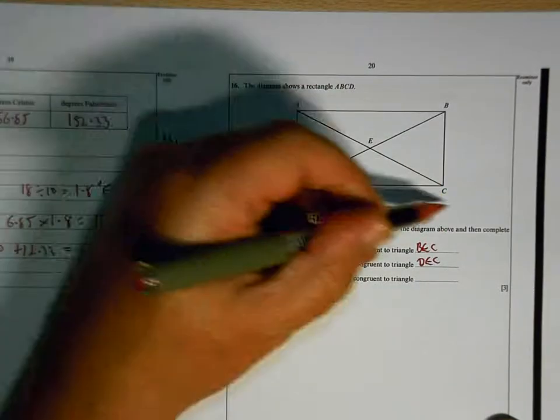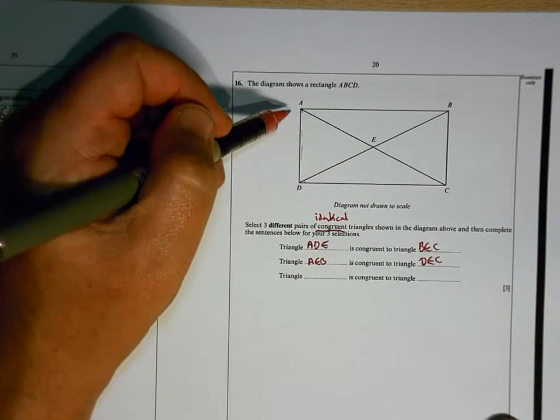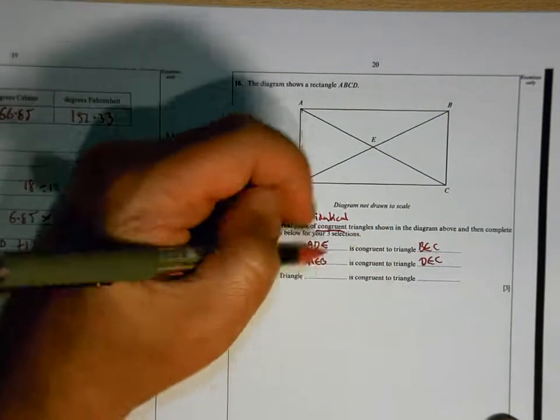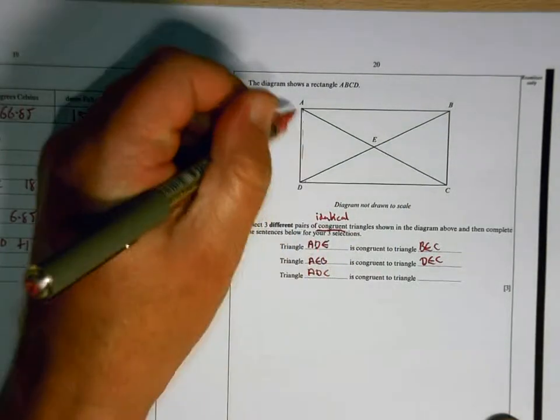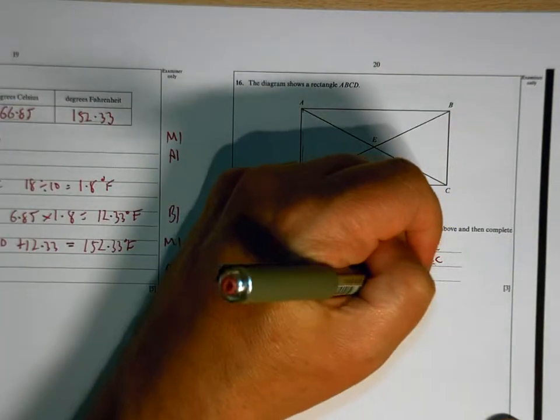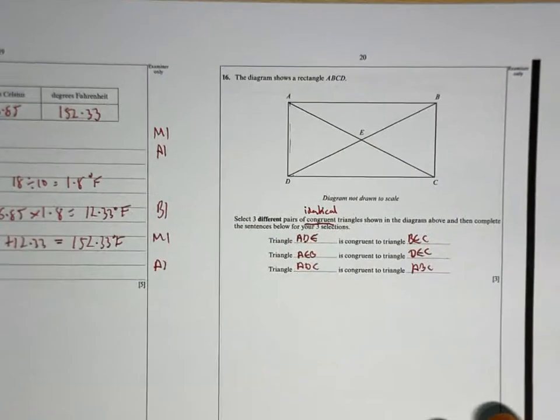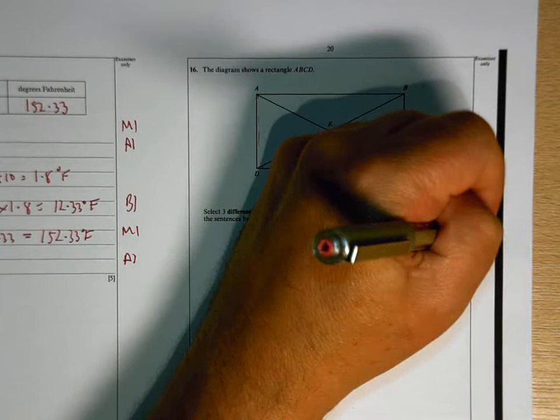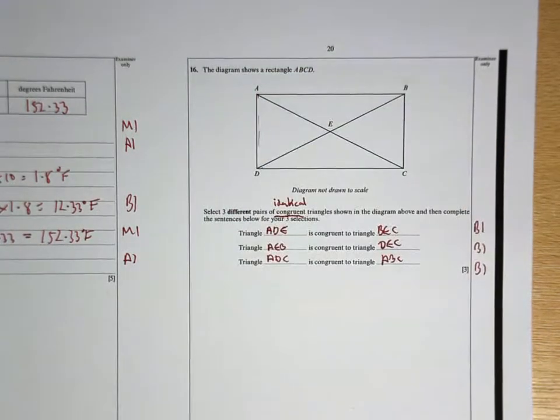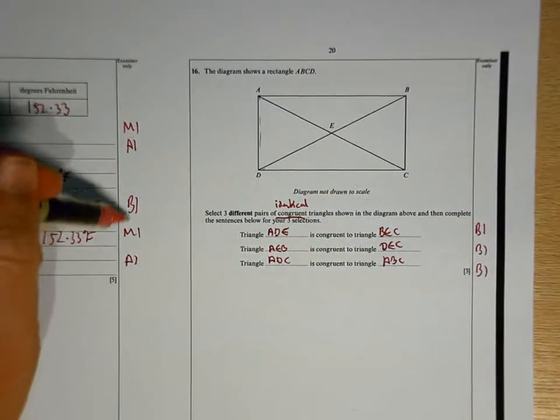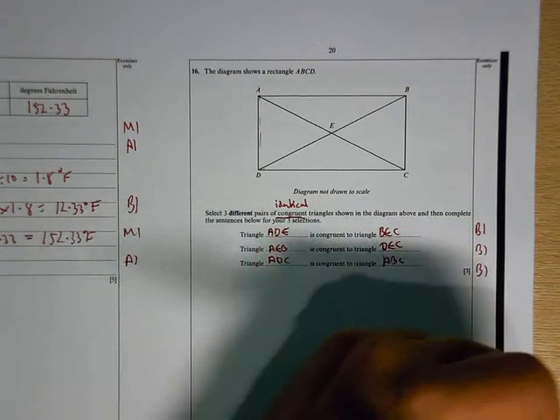And then we've got these right angle triangles which are identical too. So we've got ADC, which is identical to ABC. 1 mark for each pair. Total for the page, 1, 2, 3, 4, 5, 6, 7, 8.